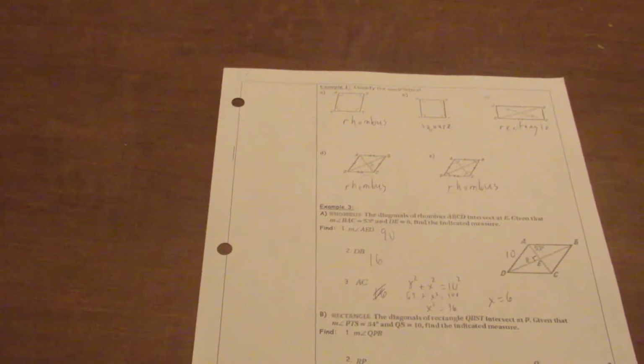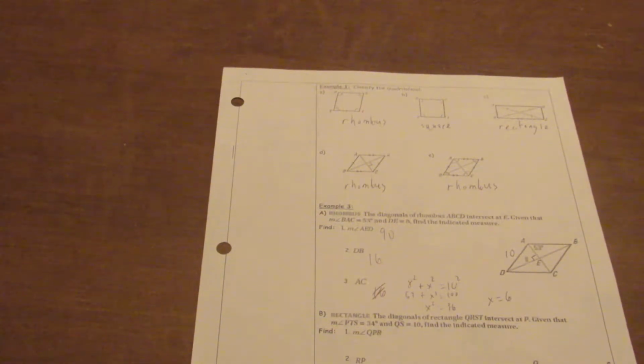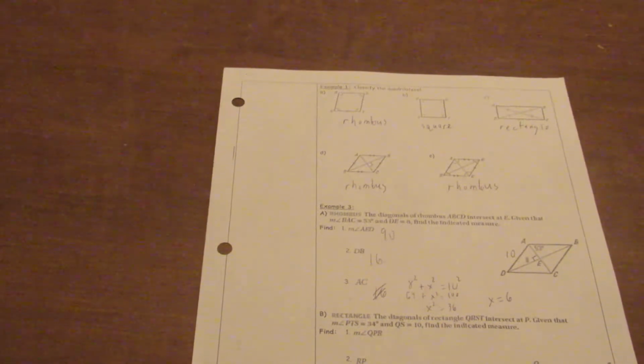I think that comes up somewhere else in this worksheet. If we deal with the Pythagorean theorem, we'll go over that more in depth in class, because it's something you're probably familiar with, but technically we haven't learned it yet this year.